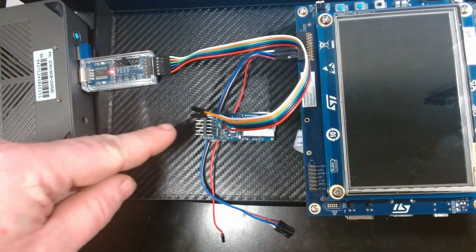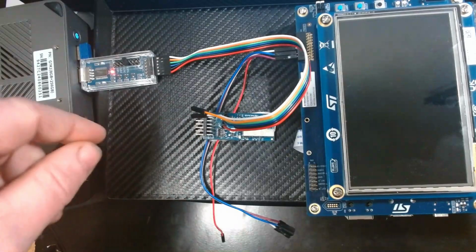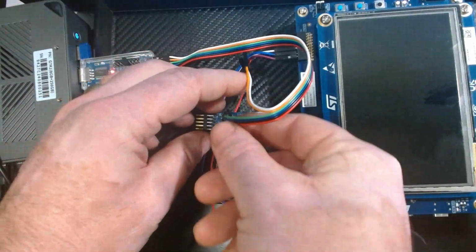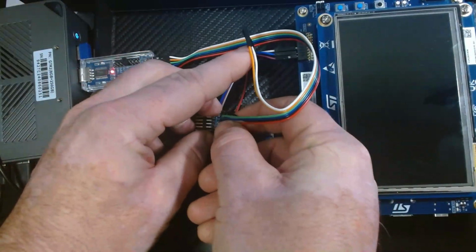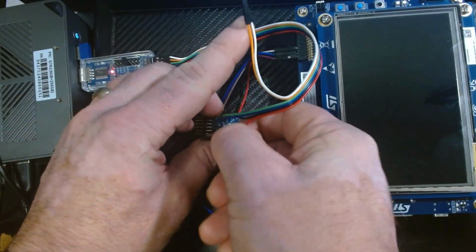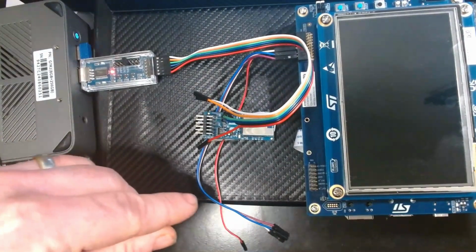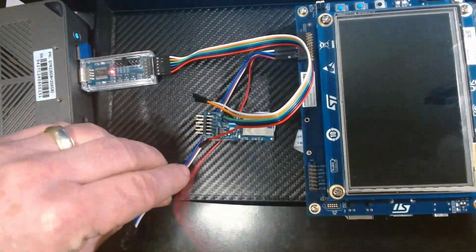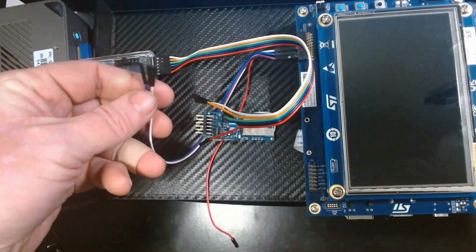This is the AT command interface, and at the top you'll see the debug interface, which has power, transmit, receive, and ground. So let's go ahead and disconnect the power, and we're going to connect the AT command interface into the PMOD.